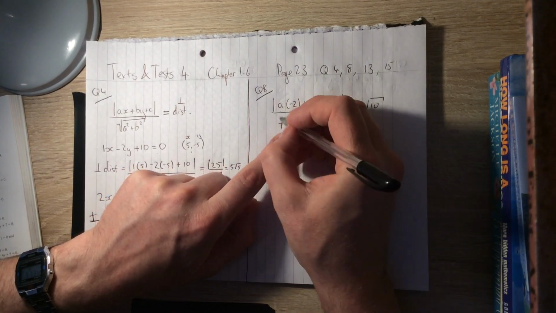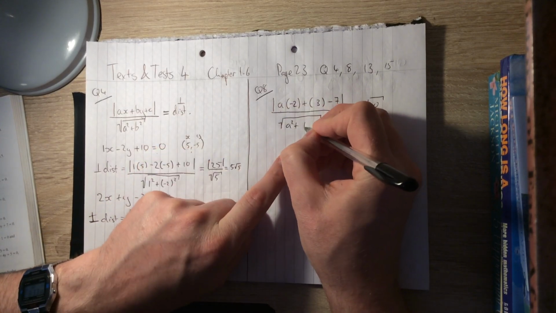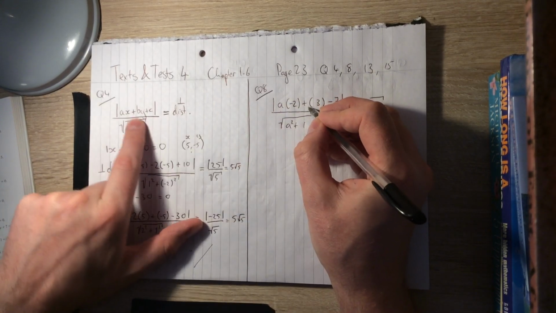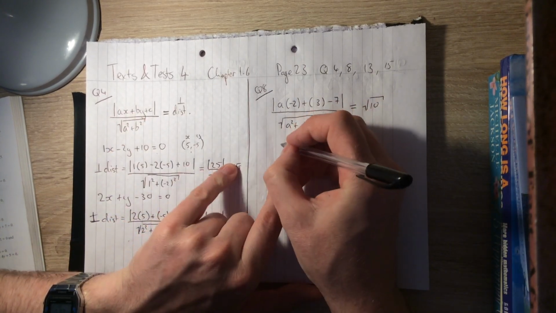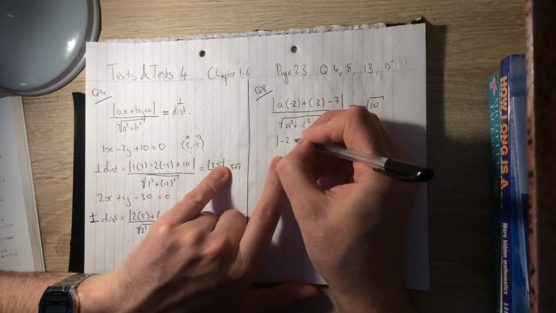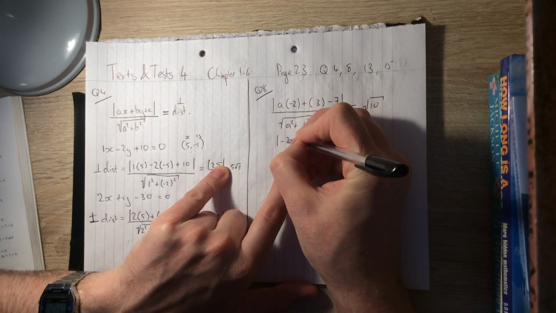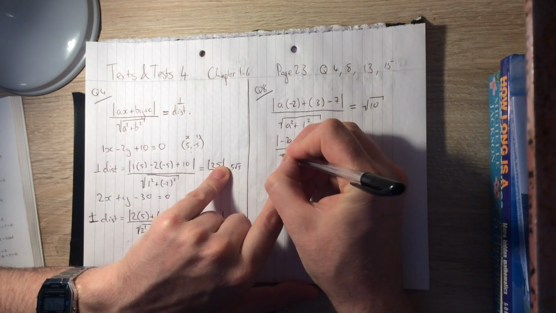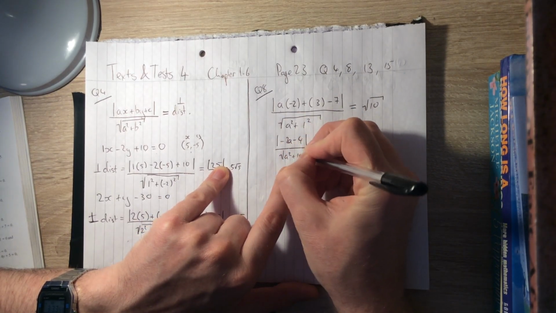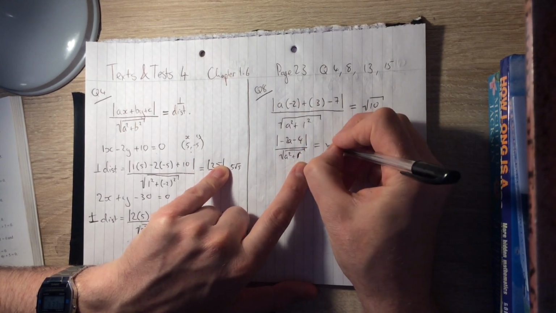So there's our distance formula. All over a squared plus, b is 1, so that's 1 squared. So solving that, we're going to get the absolute value of minus 2a, take away 4, all divided by root a squared plus 1 equals root 10.